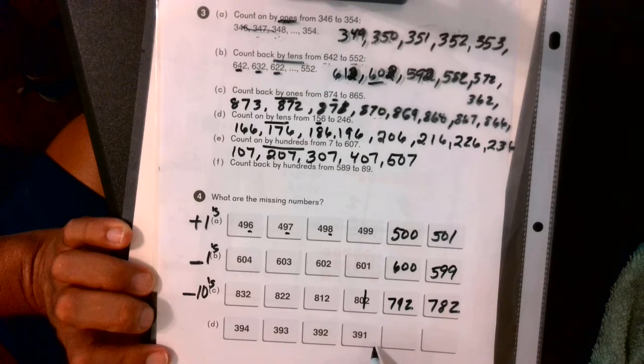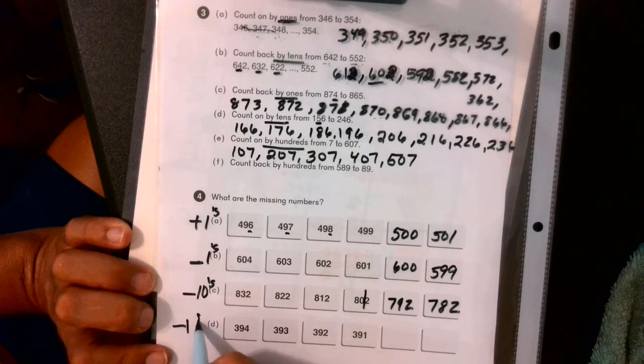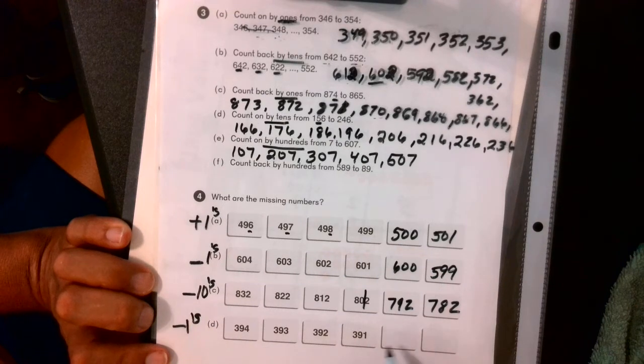My last one here, 394, 392. Okay, we're going backwards again. By how many? By our ones. This will be what? 394, 393, 392, 391, 390. Okay. And if we take one away, okay. If we look at 90, we take away one. What do we have? 389.